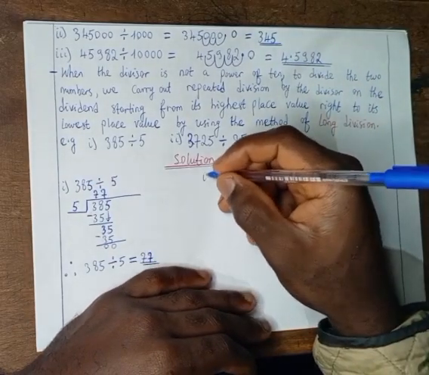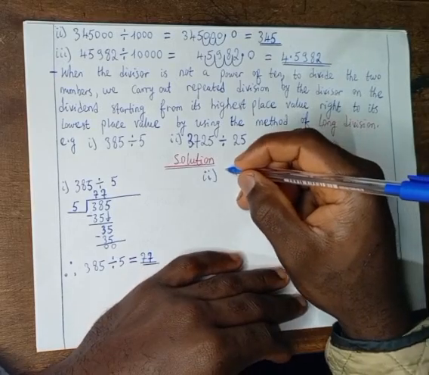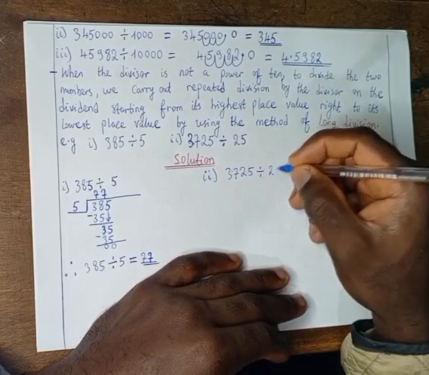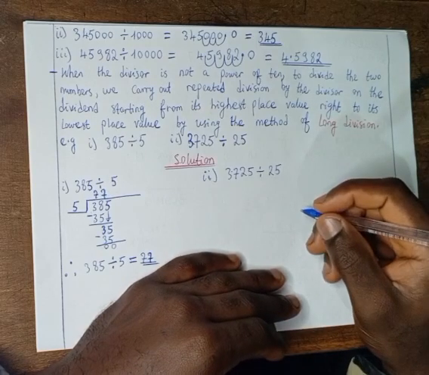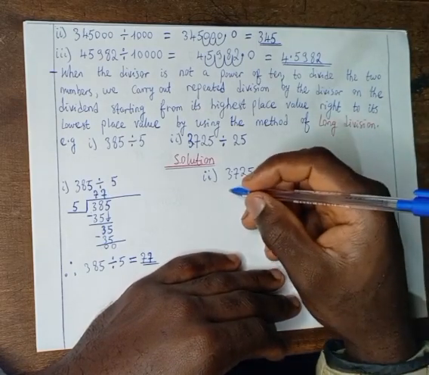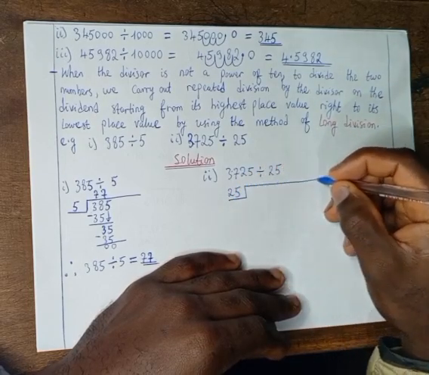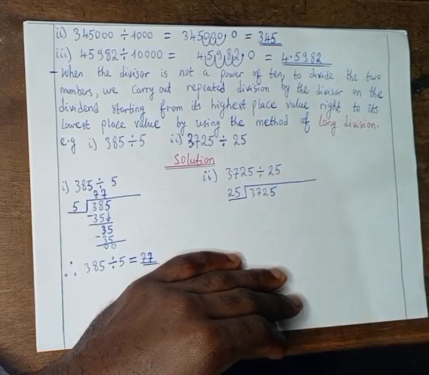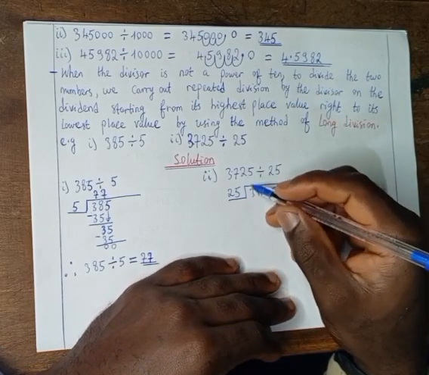If you take now 2i, we have to divide the number 3725 by 25. For us to divide these two numbers, we are going to send out the divisor. The divisor is 25. So 25 goes out as such. Then the dividend comes in. 3725 comes in. Next step, if we start from the highest place value, we have the digit 3.